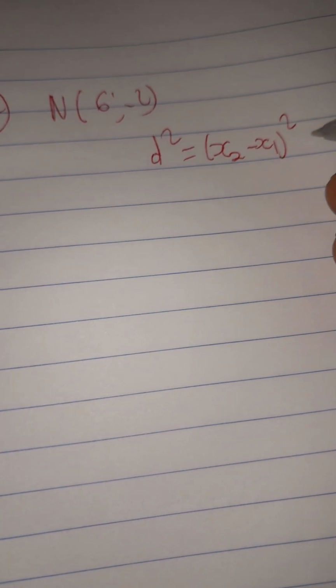Okay, let's use the formula. You still remember the distance formula. It could be d squared is equal to x2 minus x1 squared plus y2 minus y1 squared. Some can use the one with the root. It's fine. It's still the same thing.